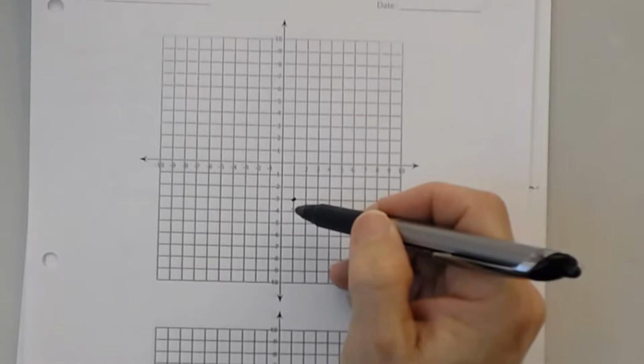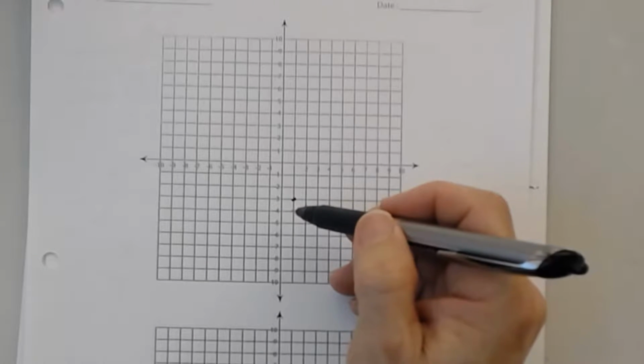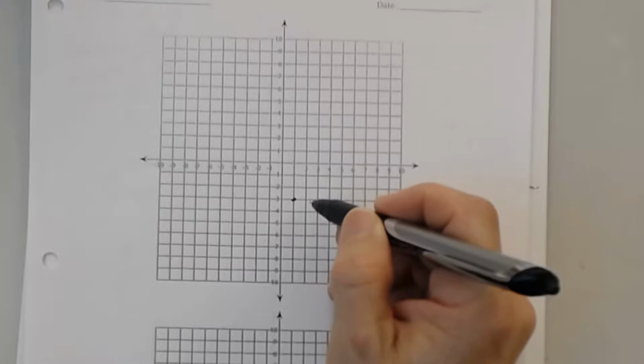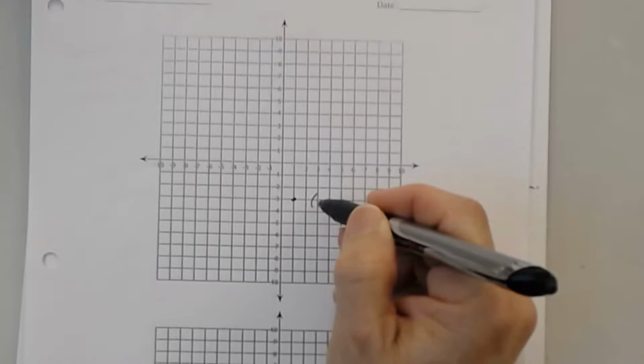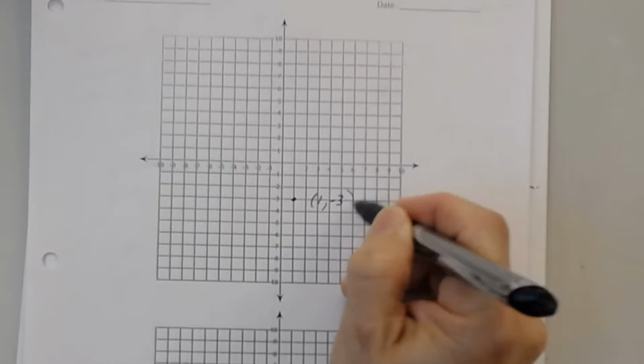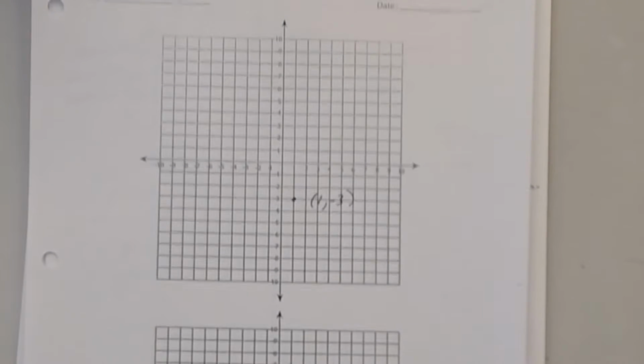Now, on the worksheet, if it says label, remember what labeling means. Label means to indicate what those coordinates are. So you're going to write it like this. You're going to say 1, -3. That's labeling. Putting the dot is plotting. You plotted that point. But labeling is where you actually tell me what the x and the y coordinates are.